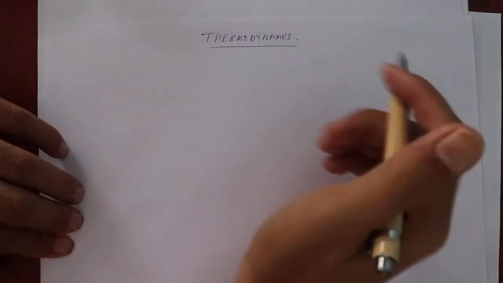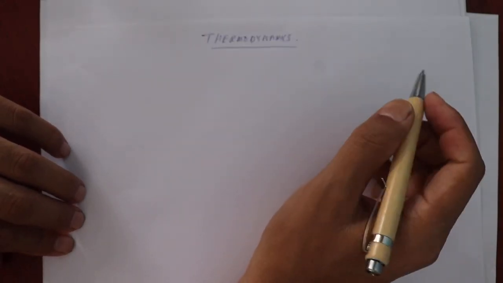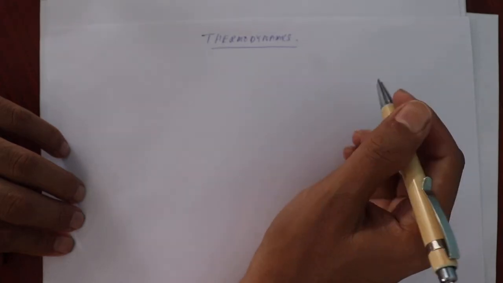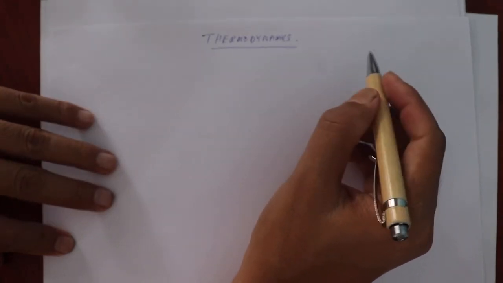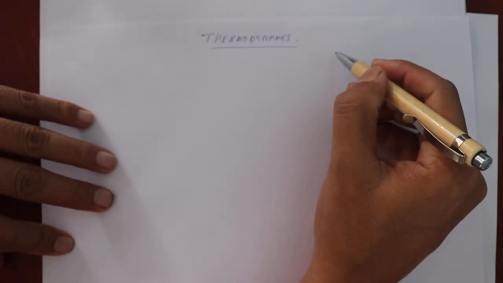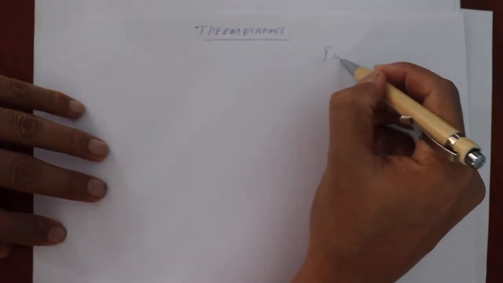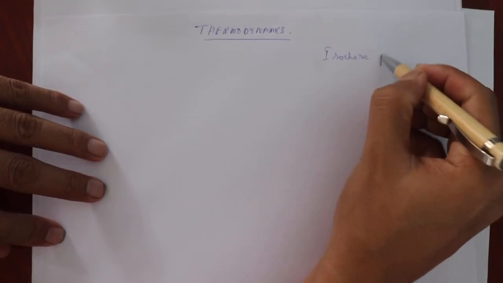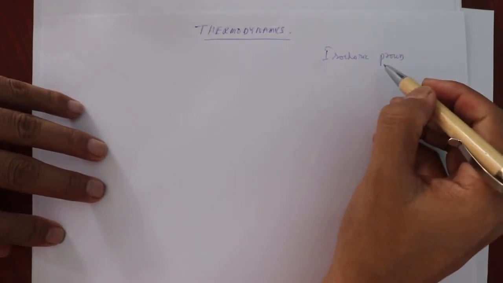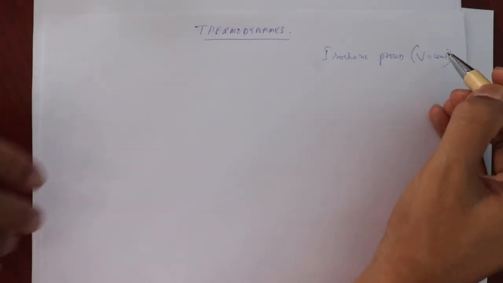We will continue with thermodynamics, and I hope you have already read the notes that I sent to you last time. Just to continue, let me make some reminder again. We have already seen some processes earlier, like the isochoric process. This isochoric process is a thermodynamic process that takes place at constant volume. So your volume is constant.